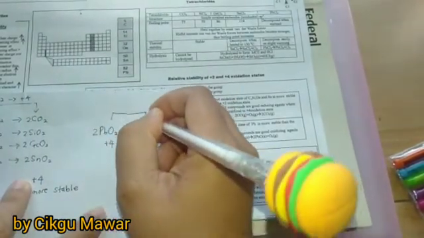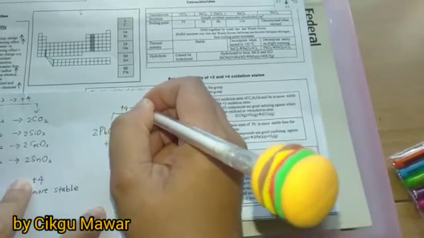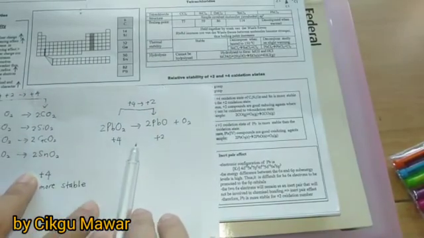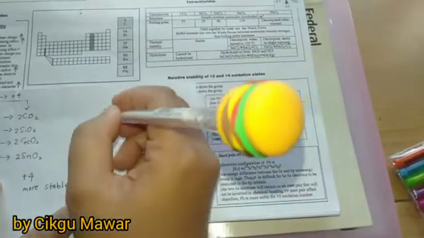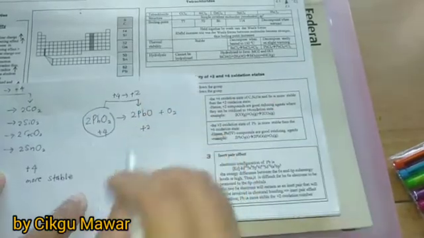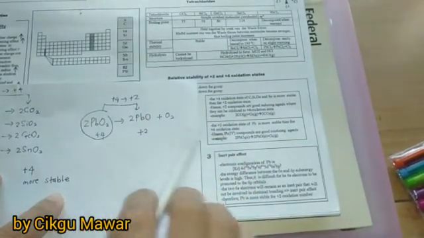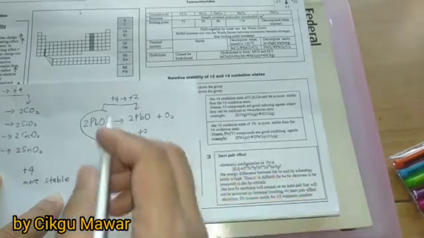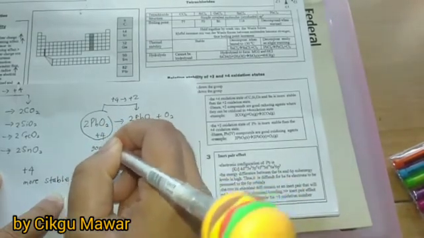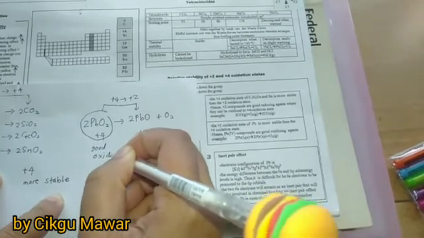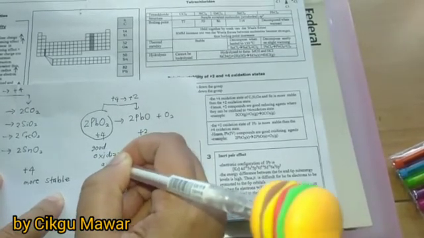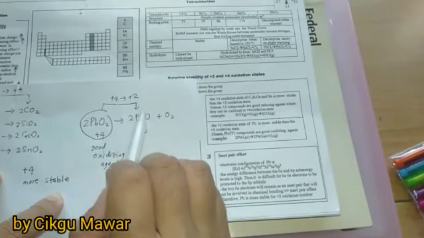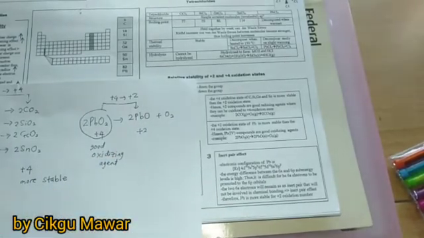So positive 4 is reduced to positive 2. We can say that lead dioxide, a positive 4 oxidation state compound, is a good oxidizing agent, because it tends to reduce from positive 4 to positive 2.